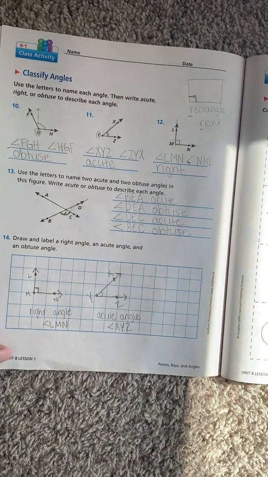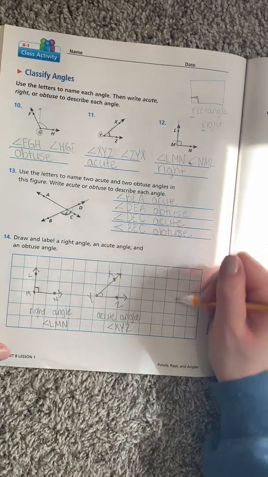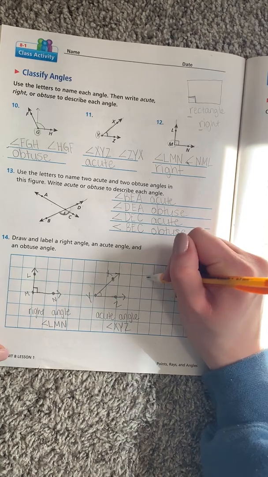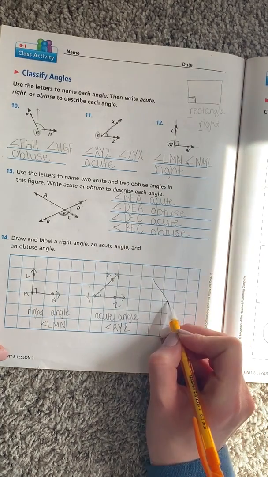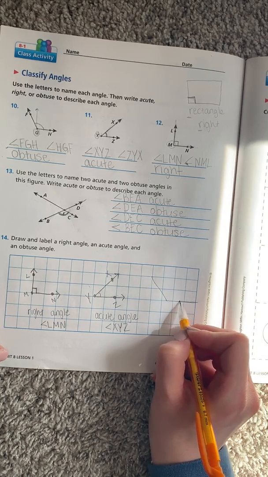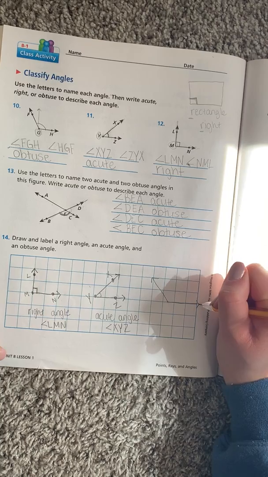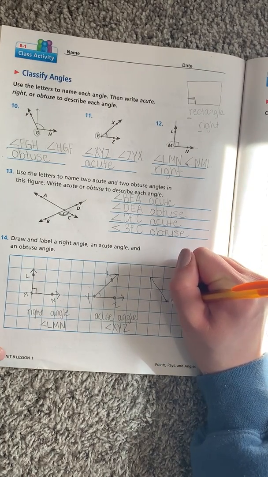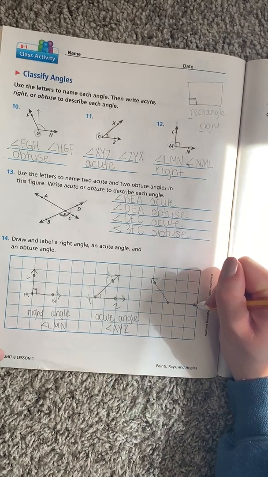Now for an obtuse angle, we know that it's going to be larger than both of these angles. So we could draw one like this. Let's do our arrows. Here's our vertex, and then let's give it some points.